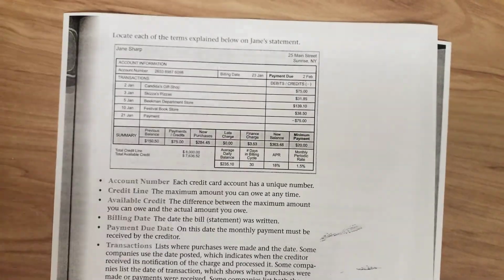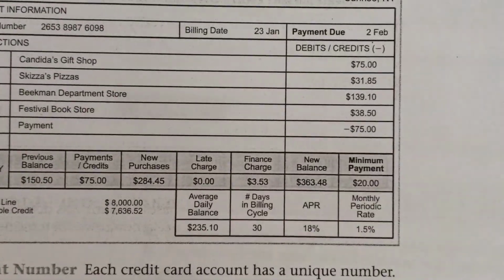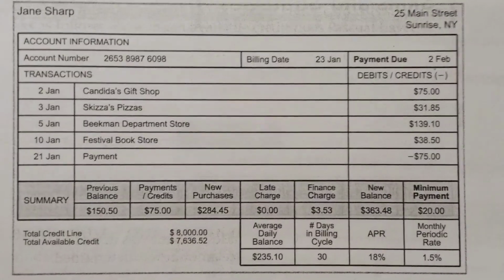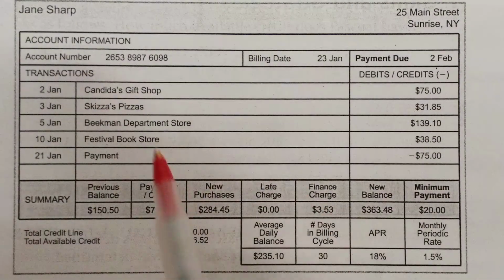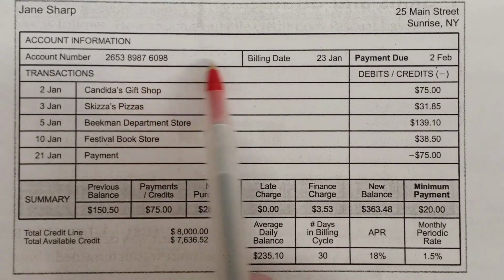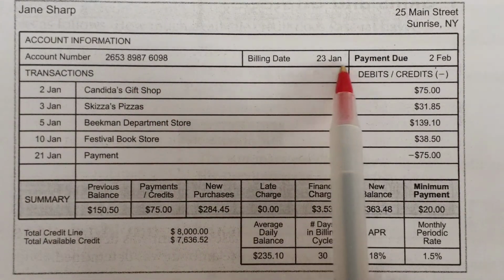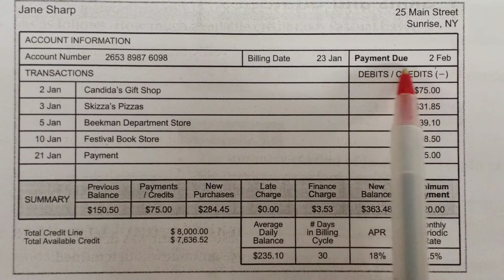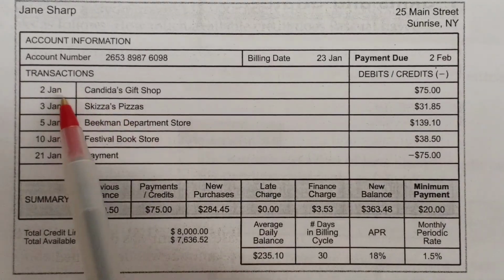This is an example of a typical credit card statement where you have the account information such as the account number, the date of this bill, your payment due date, and then a list of transactions.